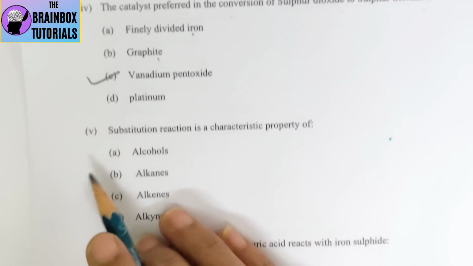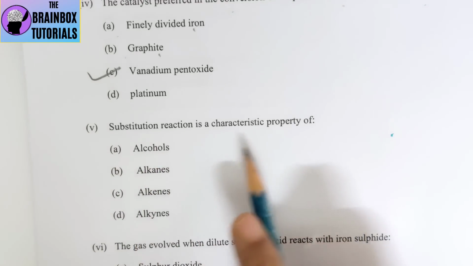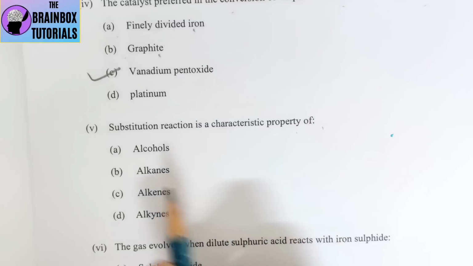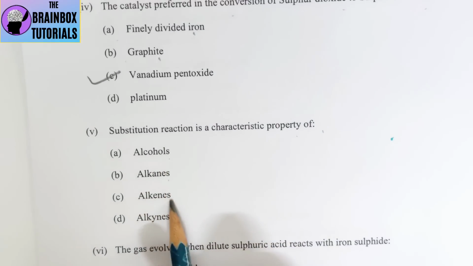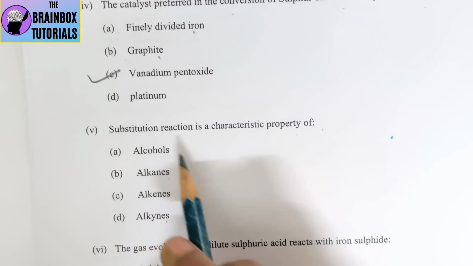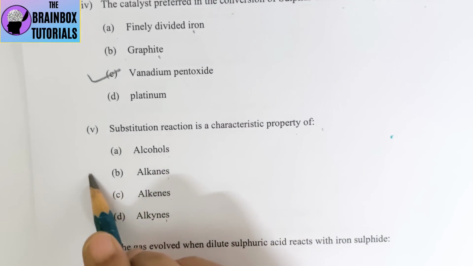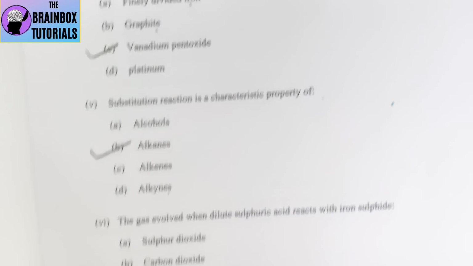Now number 5, substitution reaction is a characteristic property of alcohols, alkane, alkene, alkyne. Now substitution reaction is the property of alkanes.